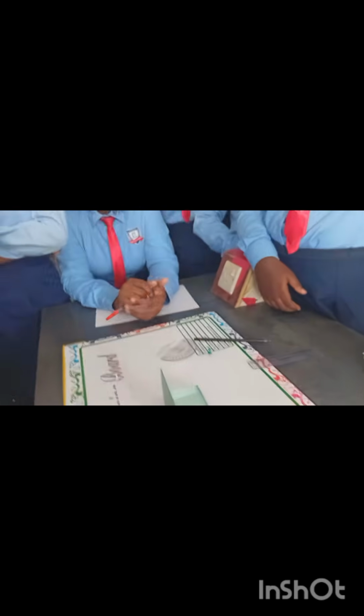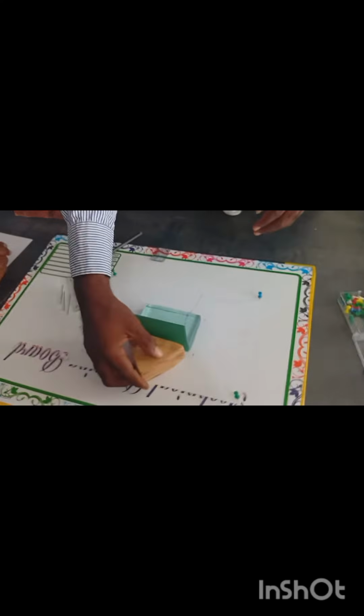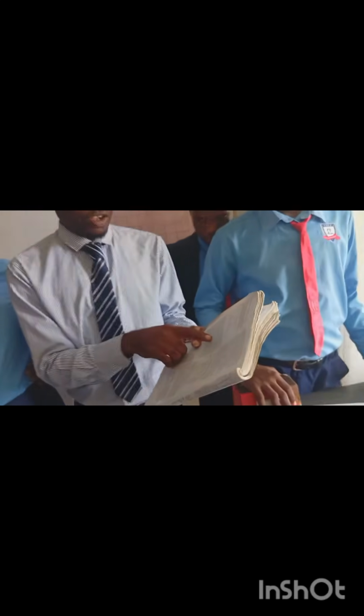Now, let me place something at the back, so make sure that my mirror is staying. Now let me continue. Now I have done that. I'm now in number 6 of the procedure.